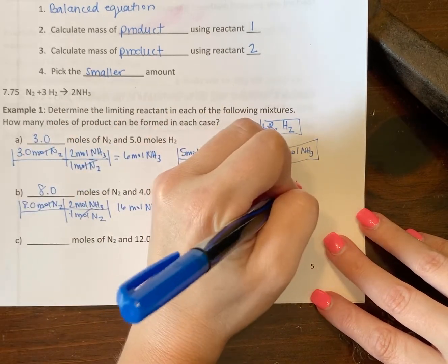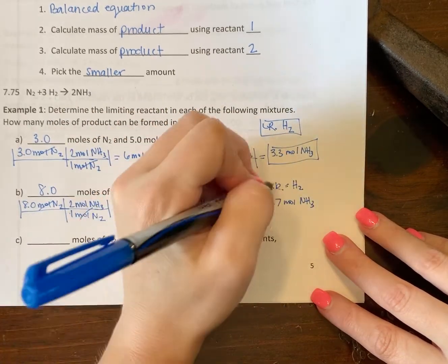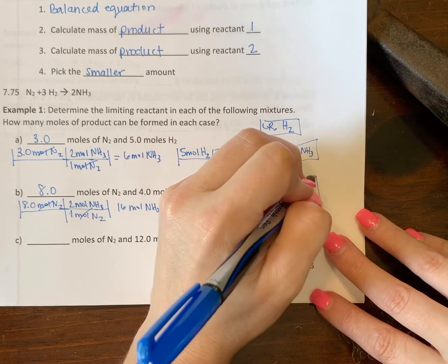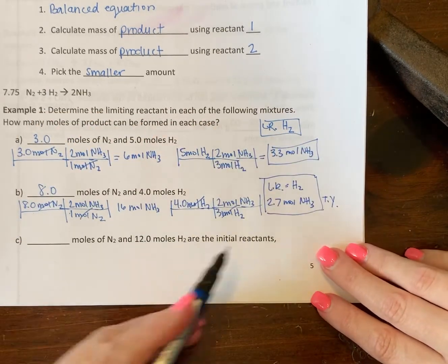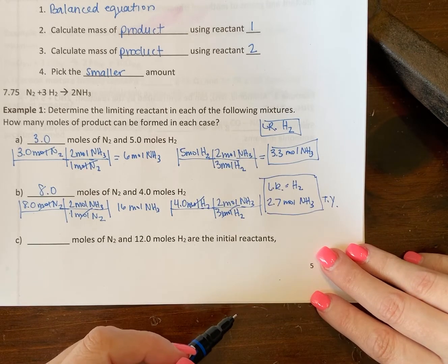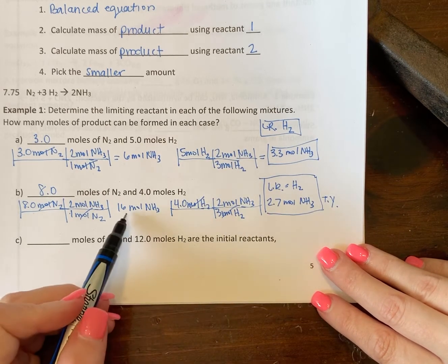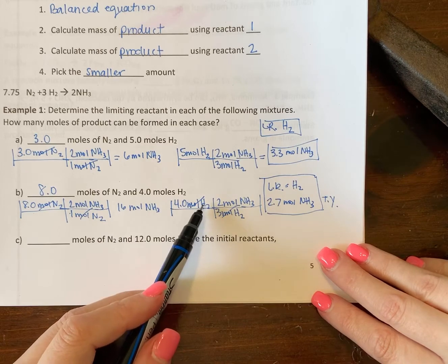Okay, so what's the limiting reactant? Once again, it is hydrogen. And then our theoretical yield, if you want to do it that way, is how much product we can make. Because we can't make 16, because we're going to run out of hydrogen first.